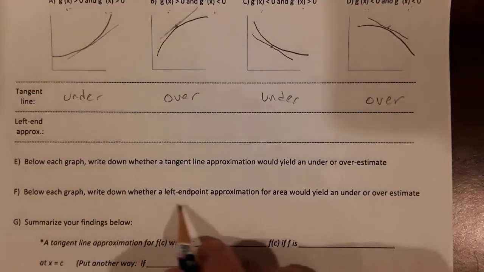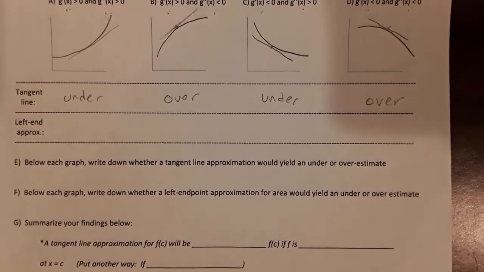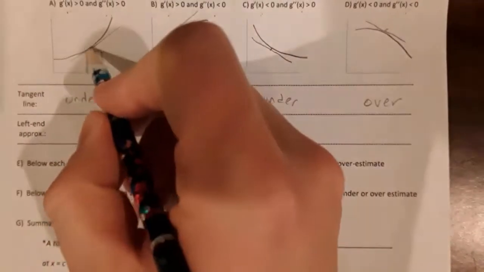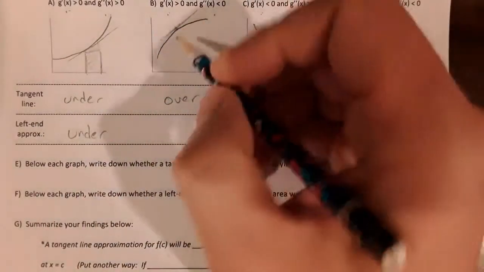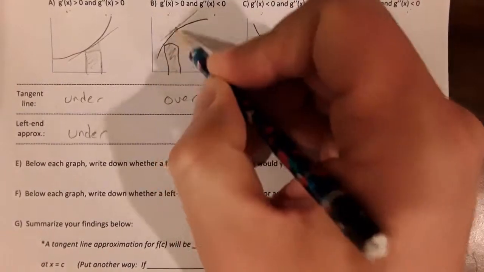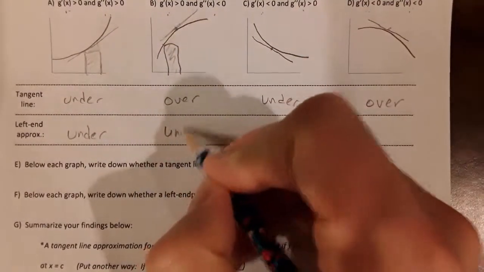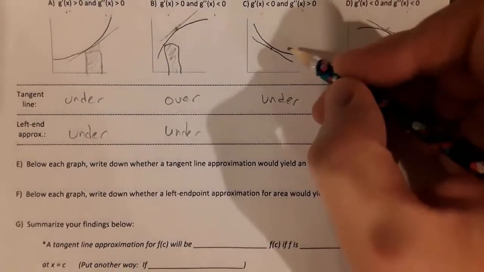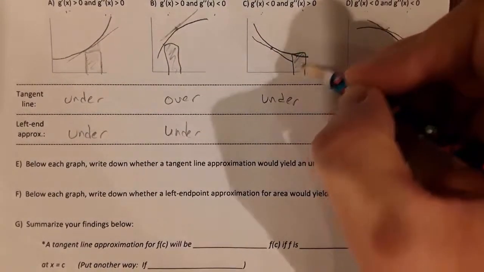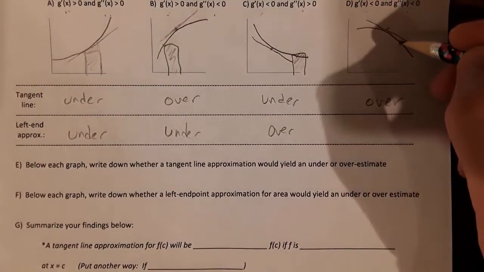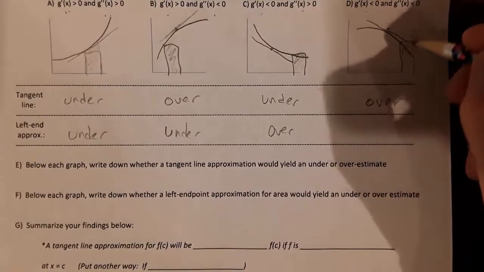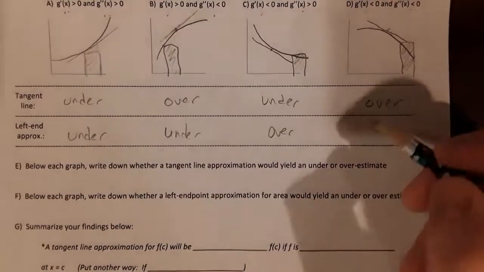Then it also wants us below each graph to write down whether a left endpoint approximation for area would yield an under or an overestimate. So if I drew in a lefty rectangle, this would yield an underestimate for the actual area. There'd be some leftover unaccounted for space above the rectangle. If I drew in a lefty here, I'd also be under. There's a little extra space above the rectangle, but still below the curve. Whereas here, I would have an overestimate because I'm including some space that's not actually under the curve. And same deal here, if I drew in a lefty, I'd be including some space that's above the curve. So that would be an over as well.